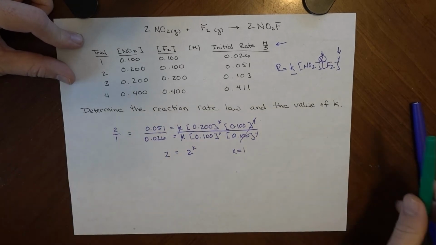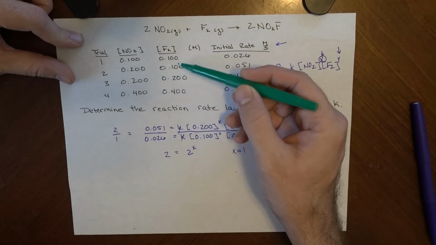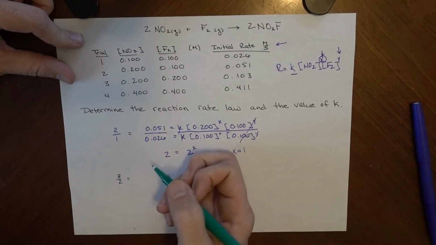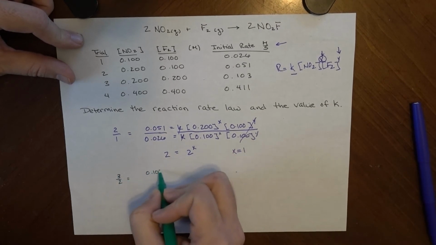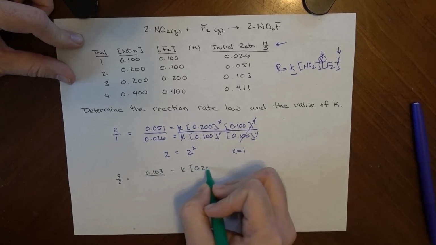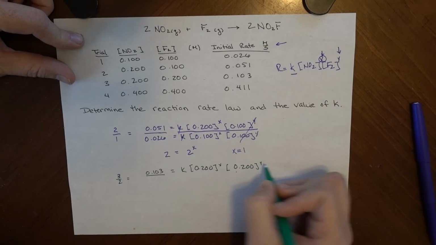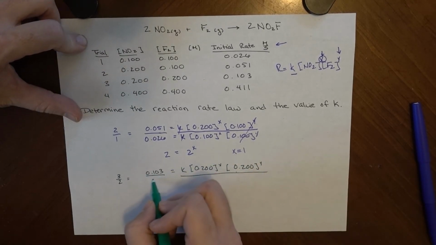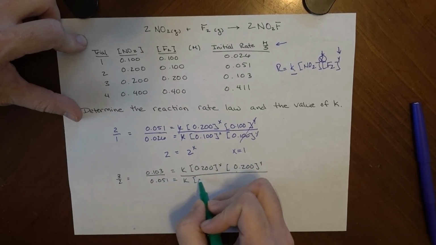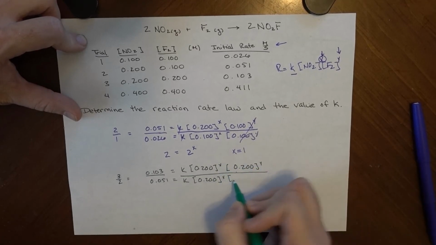Now in green, I'll do another trial. So what I'm looking for now are trials where NO2 stays the same, but F2 changes. And trials 3 and 2 do exactly that. So 0.103 is equal to K times 0.200 to the X times 0.200 to the Y, and then 0.051 is equal to some constant K times 0.200 to the X. And since I know X is 1, I could put 1s there, but it's going to cancel anyway.